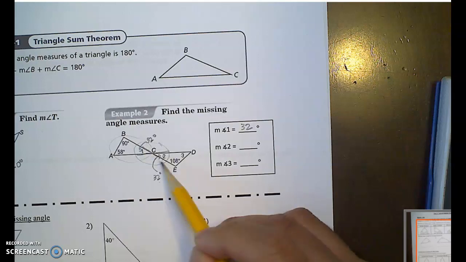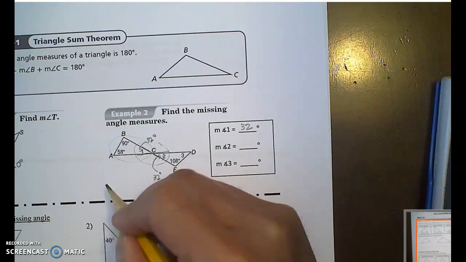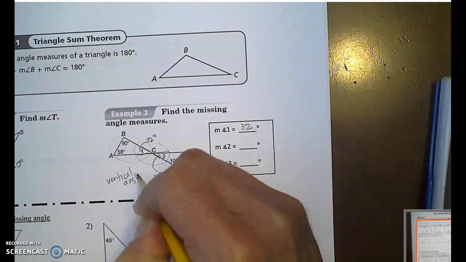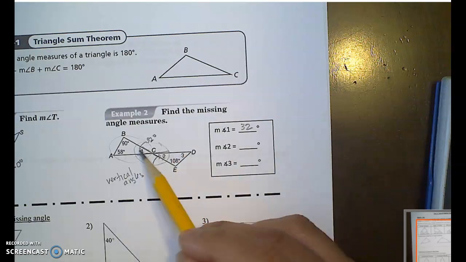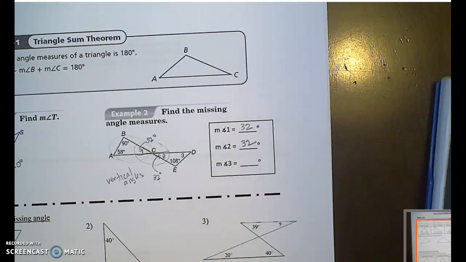So if you can make that X, those are called vertical angles. I'll write that here. Vertical angles have the same measurement. So angle 2 also is 32 degrees. Now we need to finish up this example by finding the measurement of angle 3.